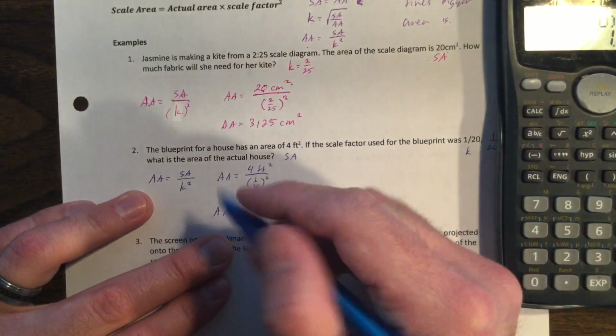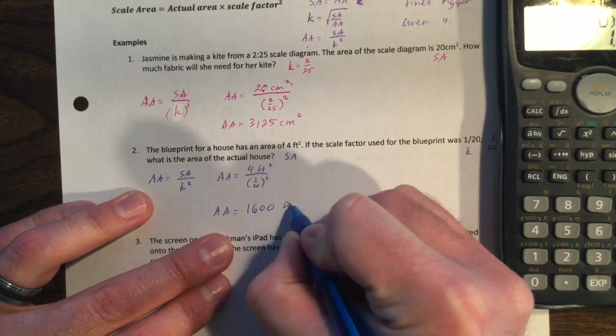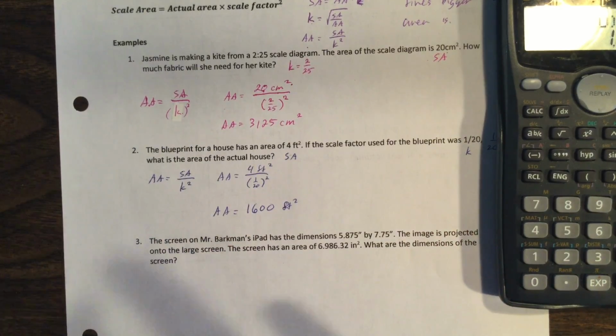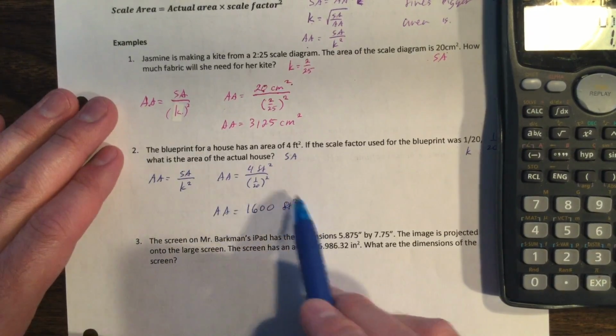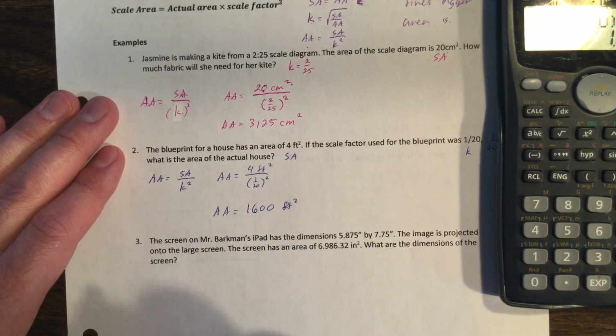And that means that the actual house has an area of 1,600 square feet. Okay, the units stay the same there because scale factor has no units. It's just a factor of how much bigger or smaller something is. And so the units stay exactly the same, and this gives us our actual area.